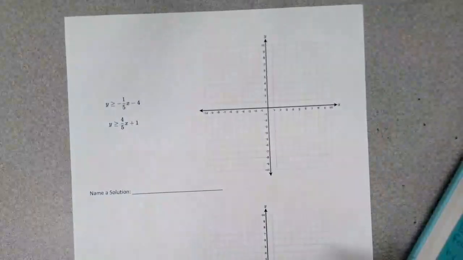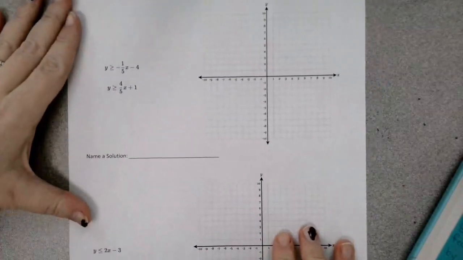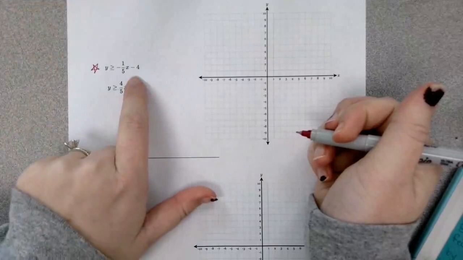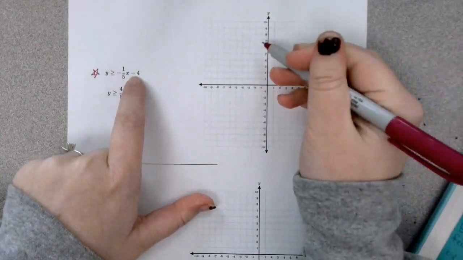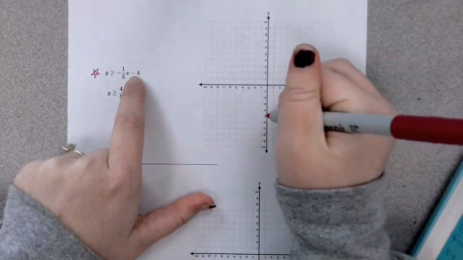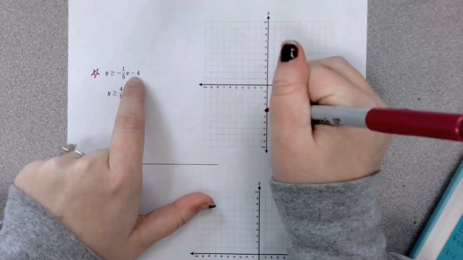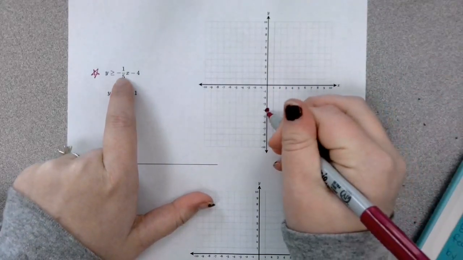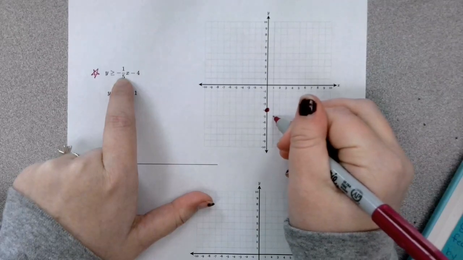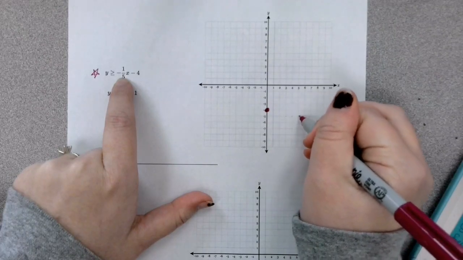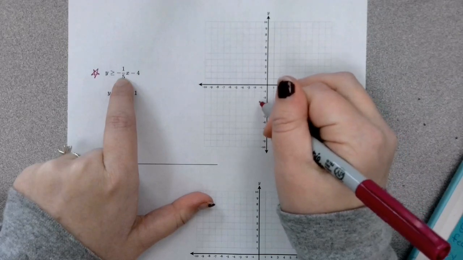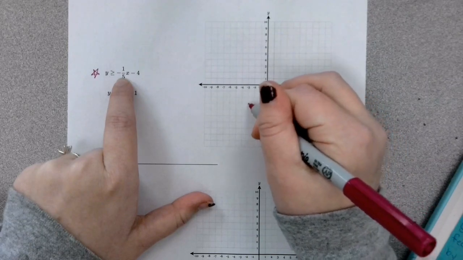Let's try another one. My first inequality I'm going to put in pink. Start with the y-intercept. My up and down line is my y. I go to -4. My slope is -1/5. Since it's negative, I'm going to go down 1, right 5, 1, 2, 3, 4, 5. And then just to make sure I'm consistent, I'm going to go up and left, 1, 2, 3, 4, 5.